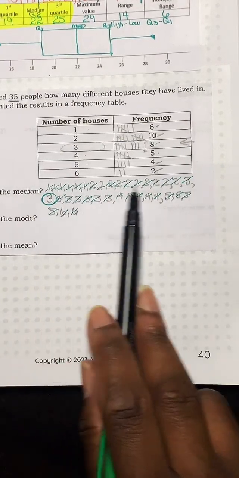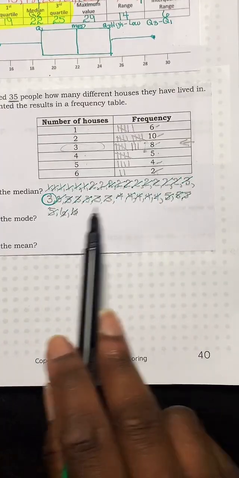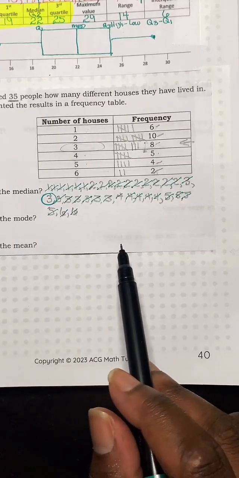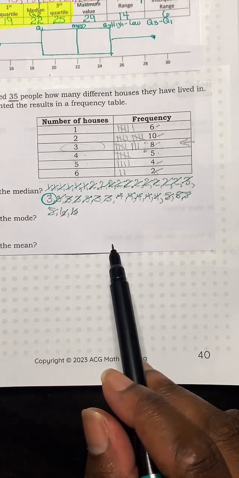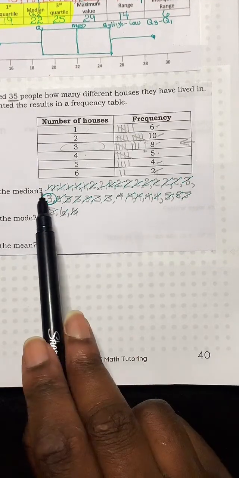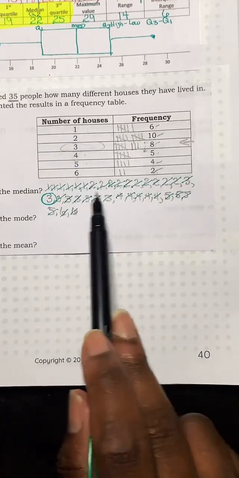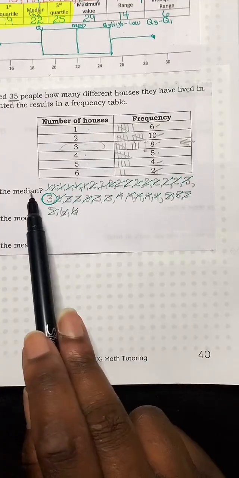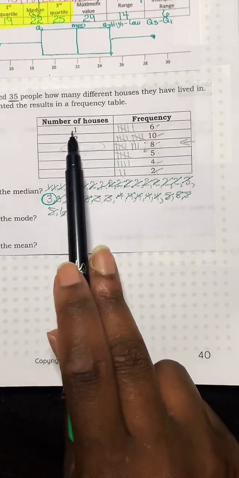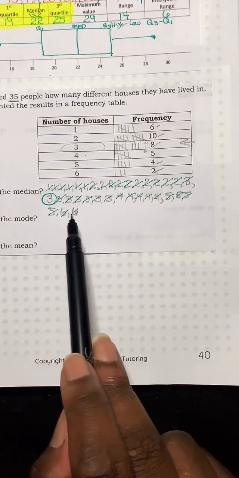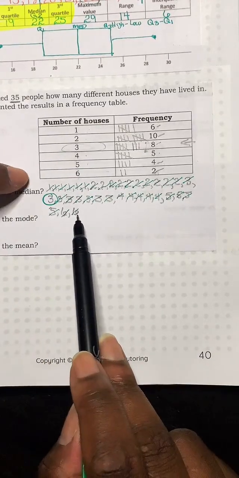Instead of writing it all out like this, because this is time consuming, until we get comfortable with it, I will do it this way. Once you write out how many times you're writing the number of homes, then to find the median, because it's already in numerical order, you're going to count towards the middle.